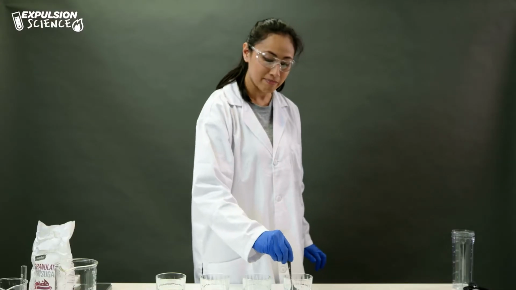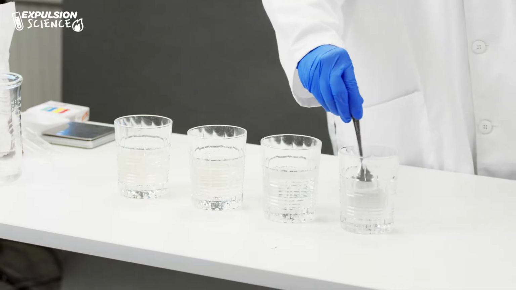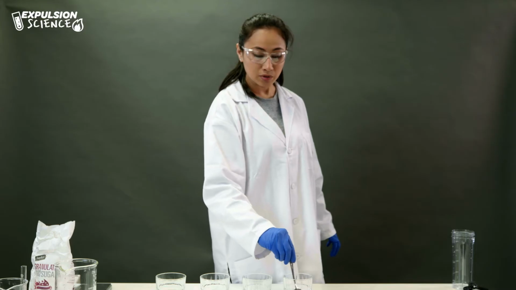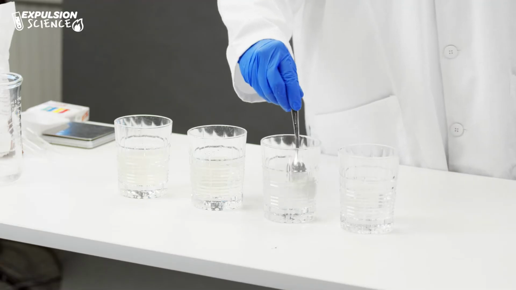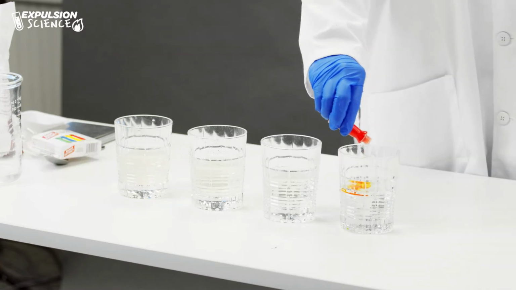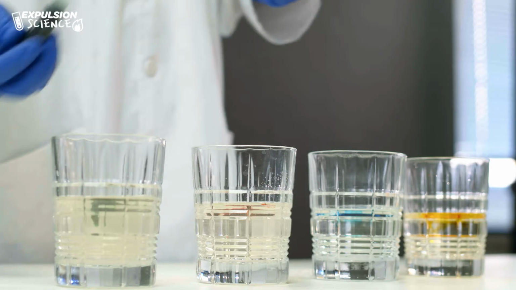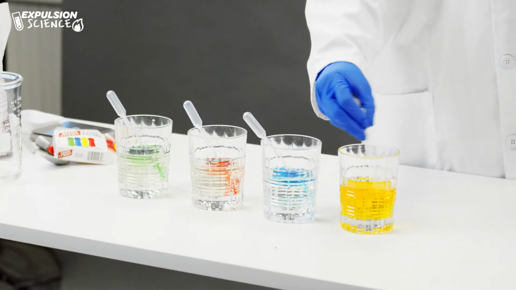The reason why we mix or use a spoon to stir our mixture is we really want to allow these sugar molecules to interact with the water, because the water is what dissolves our sugar. Now, in order to be able to identify these 4 solutions, we are going to add food coloring. We will place the pipettes in each of these solutions, mix them up.